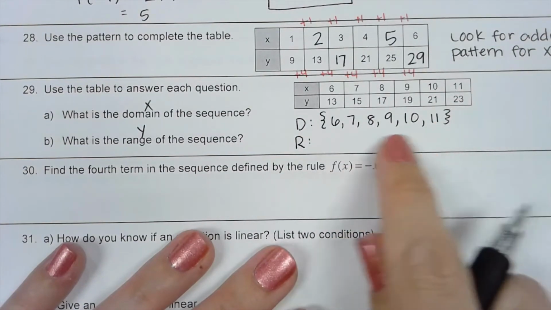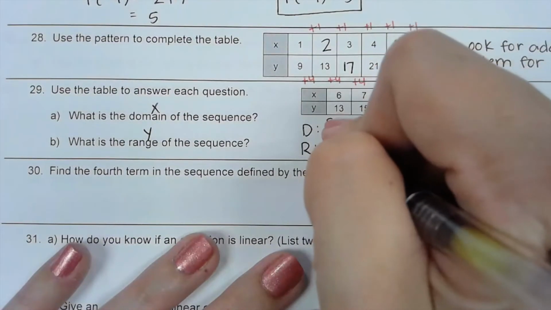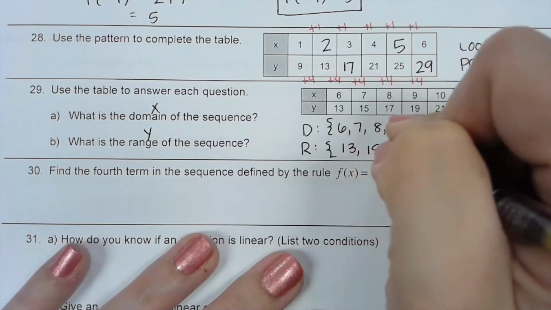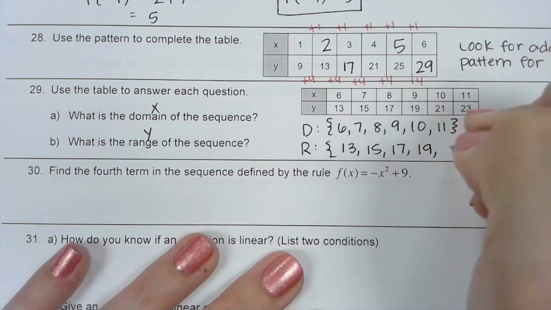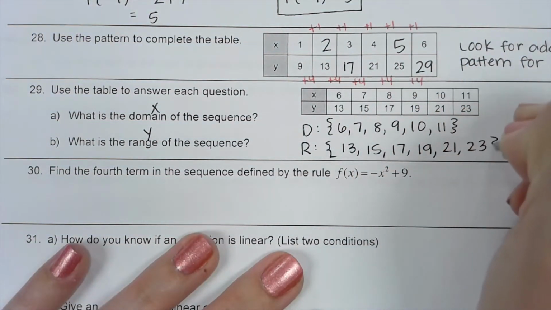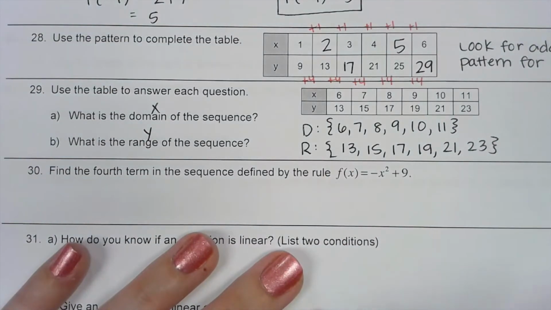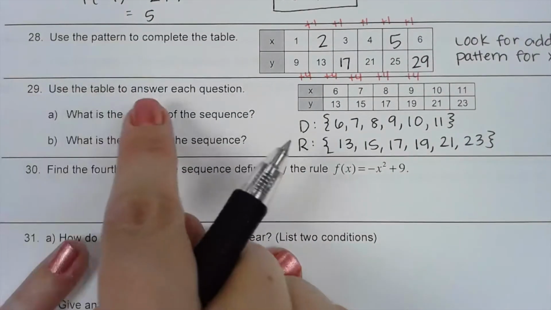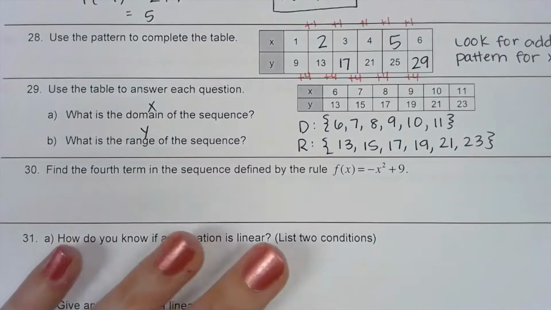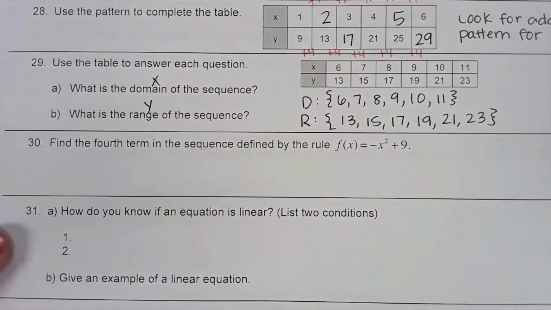If there were any repeats, I would only list it once. And then my range for this one is going to be 13, 15, 17, 19, 21, and 23. And again, if there were any repeats, I would only list it once. So question 29 was just asking if you knew the difference between the words domain and range as vocabulary items.